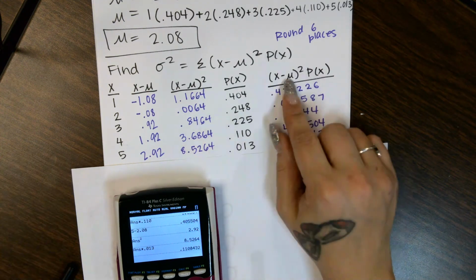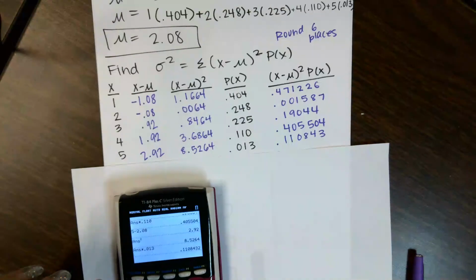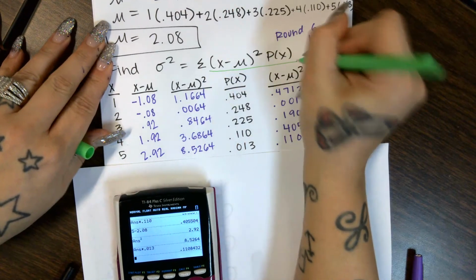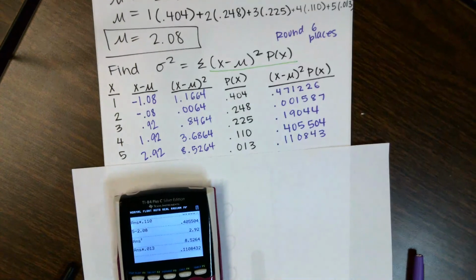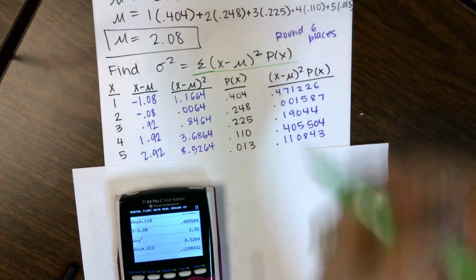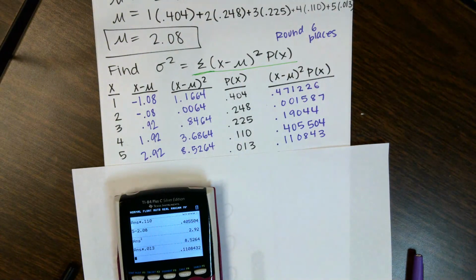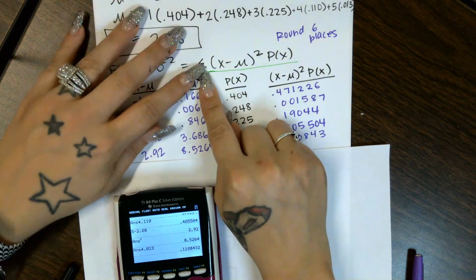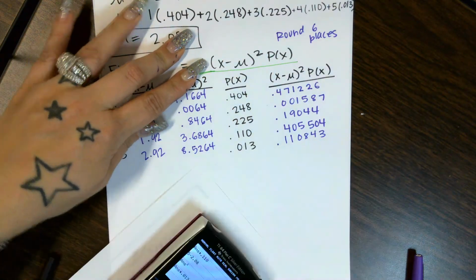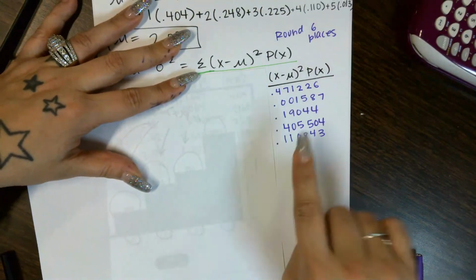Now, that's me doing all of that part of the variance, right? What I need to do now is the last part of the variance, which is to sum everything. And that's addition, order of operations, that comes last. What am I summing? I'm summing all of this, which is right here. So now what I do is I add this up, and that gives me my variance.